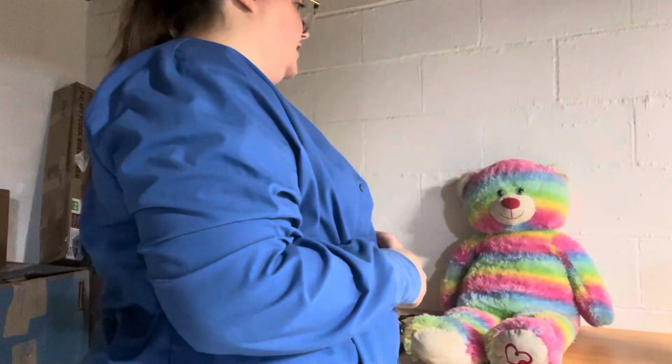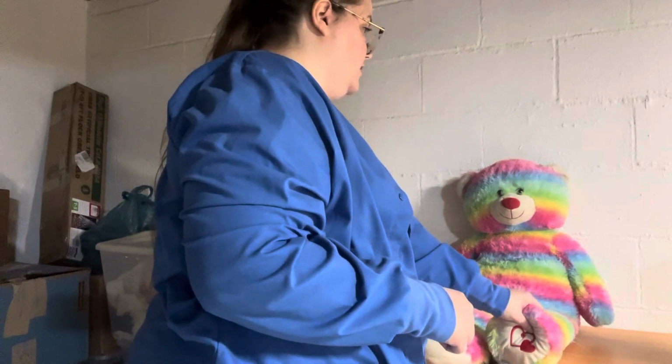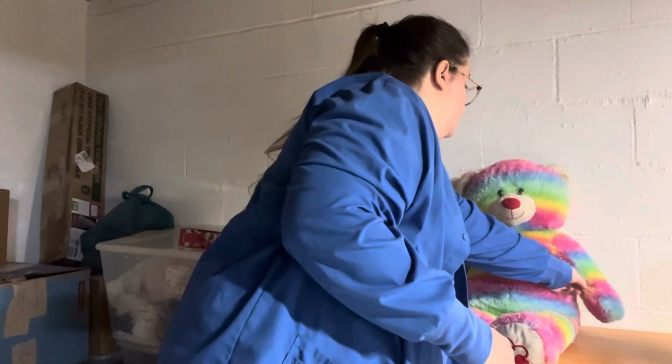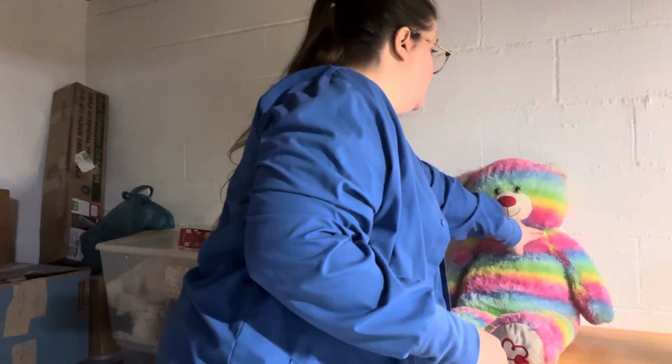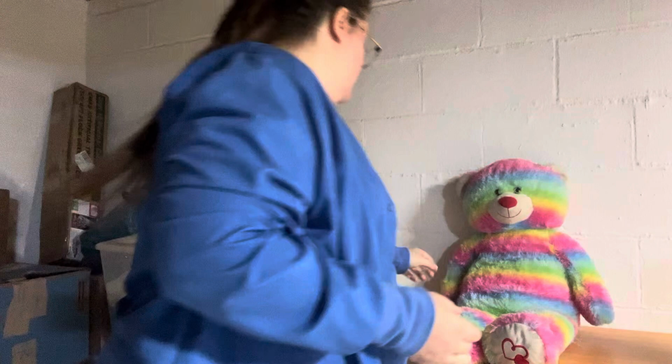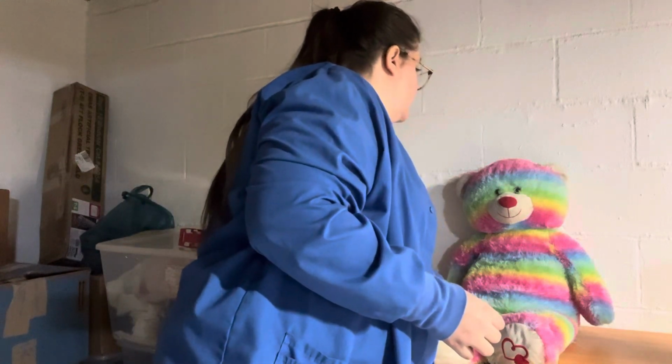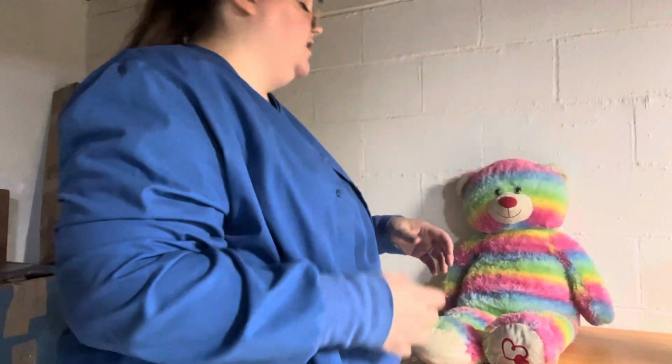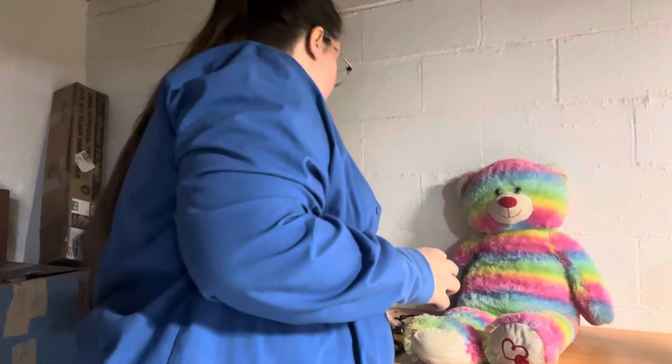I'm going to check his pulses. So let's start with the pedal pulses in the foot, radial, carotid, and then I would check his capillary refill in his fingers. So that looks good. And like I said, I took his temperature and everything earlier. His skin is pink, it's warm. Everything looks good there. So then I'm going to move on to a respiratory assessment.